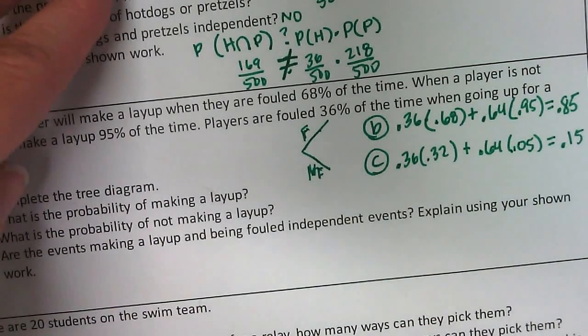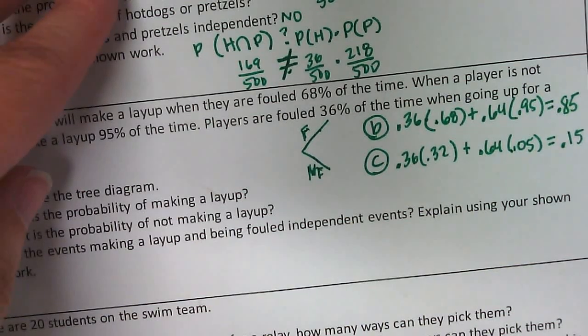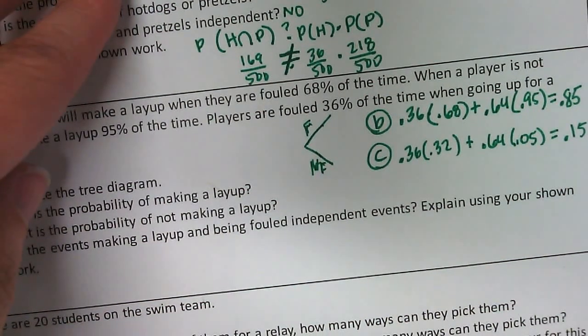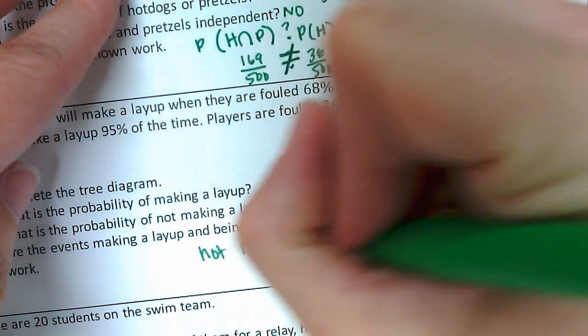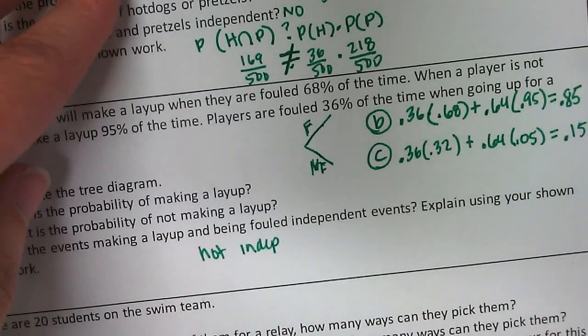Part D, are the events making a layup and being fouled independent events? Explain and show your work. They're not independent. And you can pick any of those ways that we talked about to prove that.